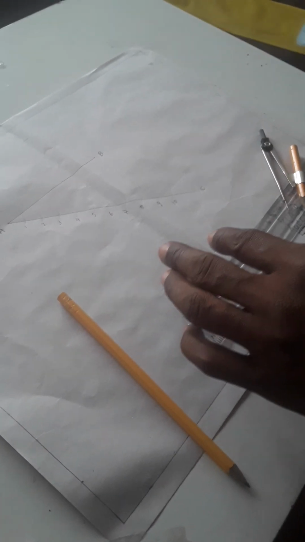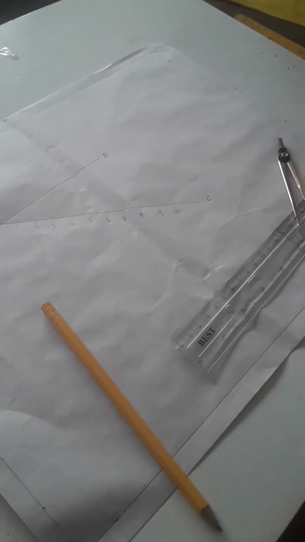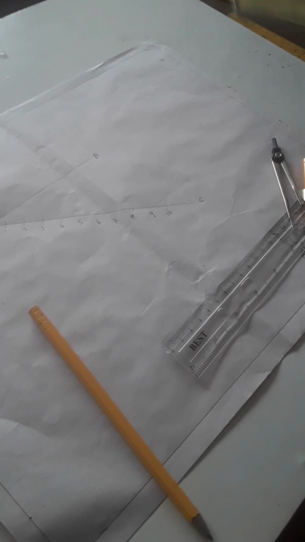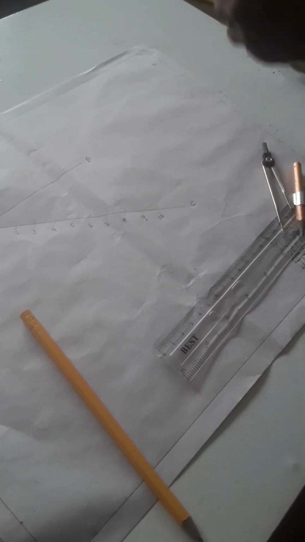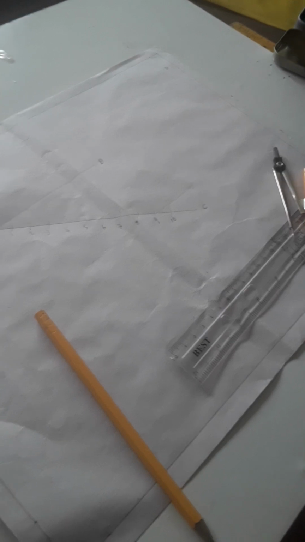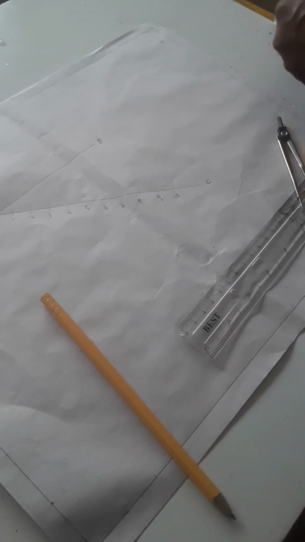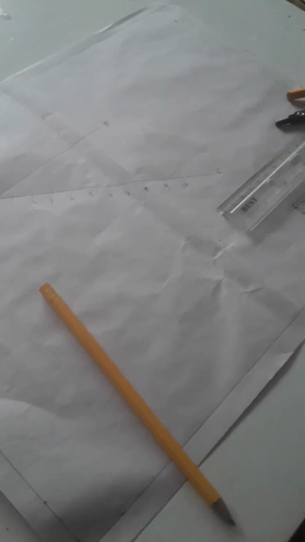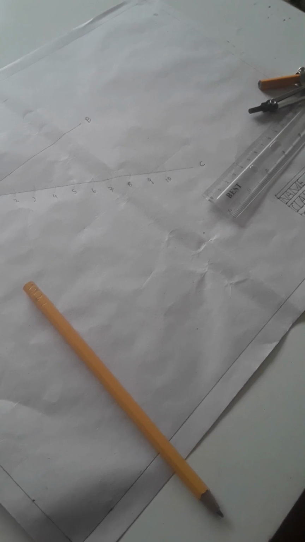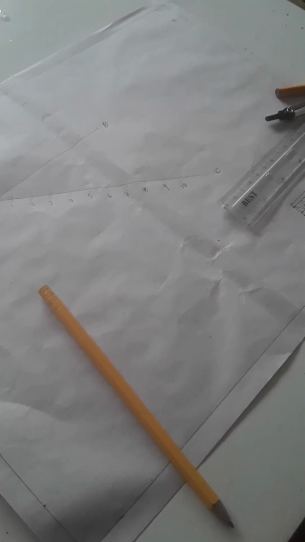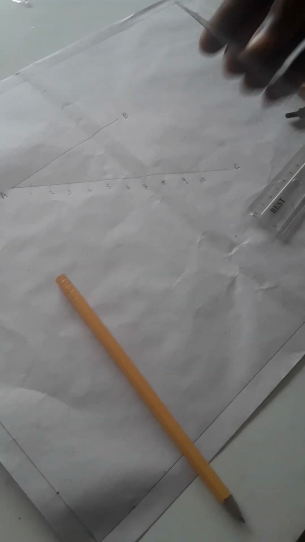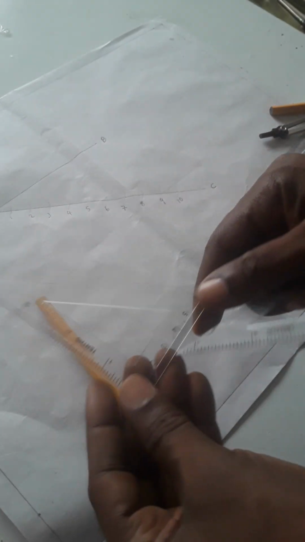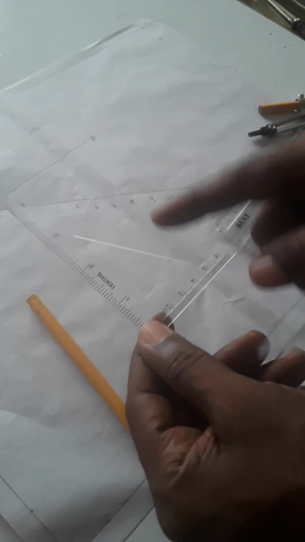So the next thing you're going to do now is to look for the compass and the set square. Now using the set square, you're going to use the 60 degrees set square. Remember, there are 2 types of set squares. The type we need here is the 60 degrees set square. Okay, we are going to use this. This one is also good, but because it's not as long as this, we prefer using this one. This is the 60 degrees, 30, 60 degrees set square.